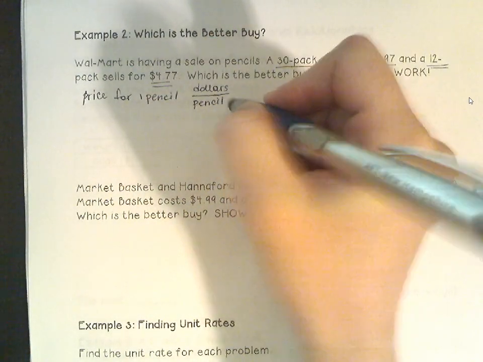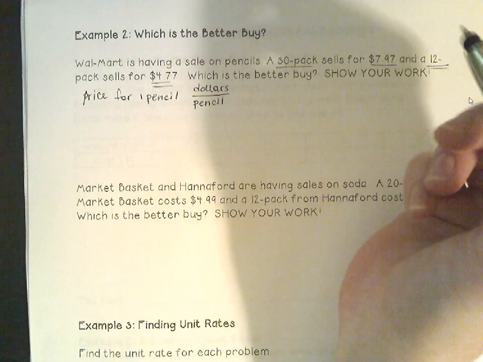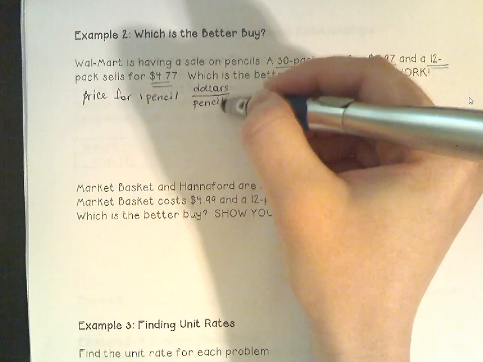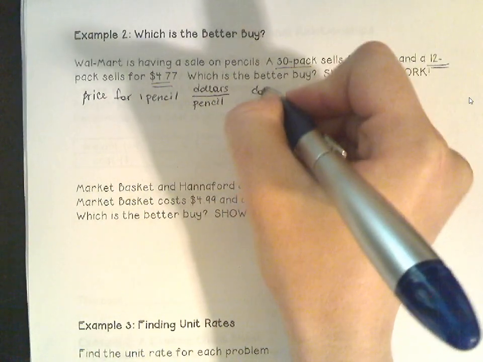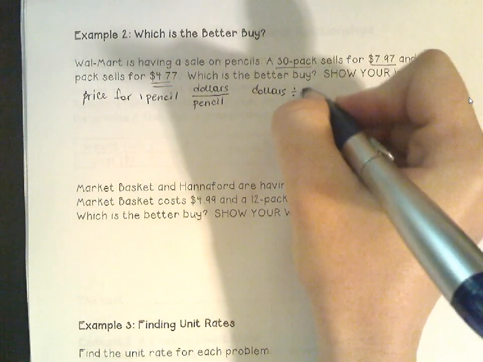Dollars per pencils is going to be rate. Dollars per one pencil is going to be your unit rate. So what I want to do is divide dollars by the pencils because every fraction, every rate is also a division problem. So I will take dollars and I will divide them by the pencils.